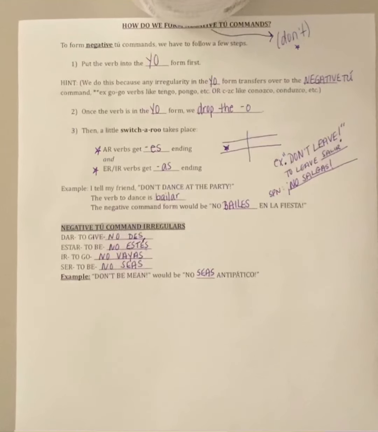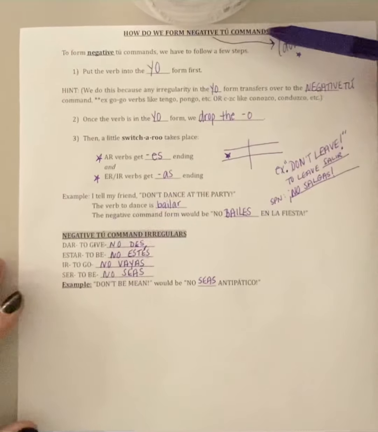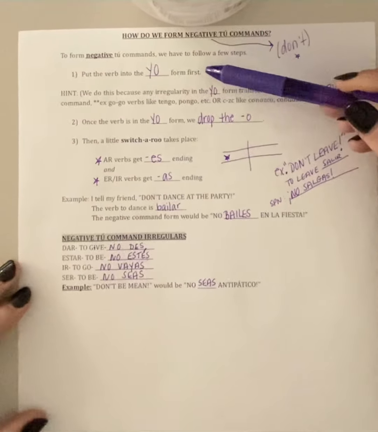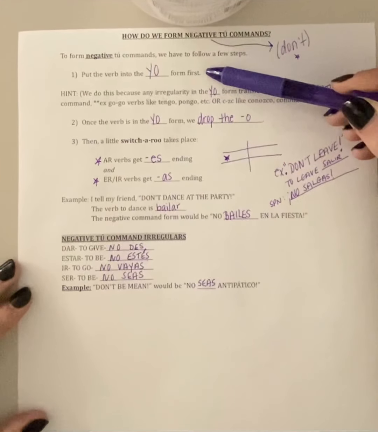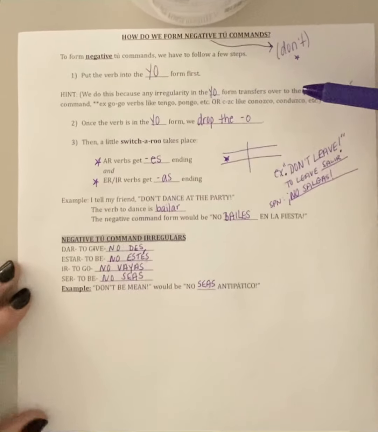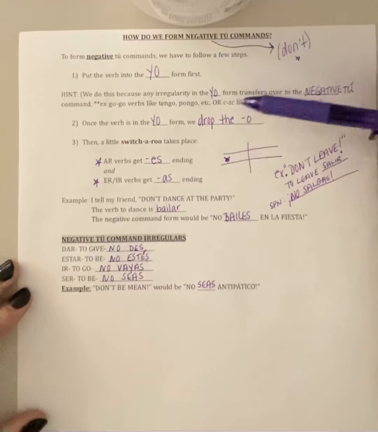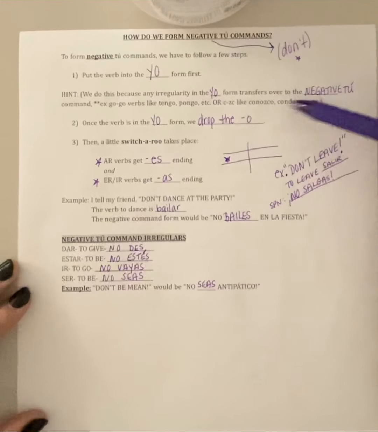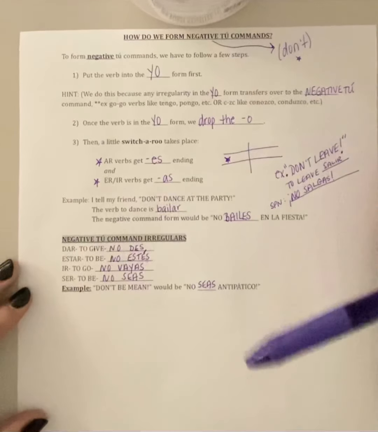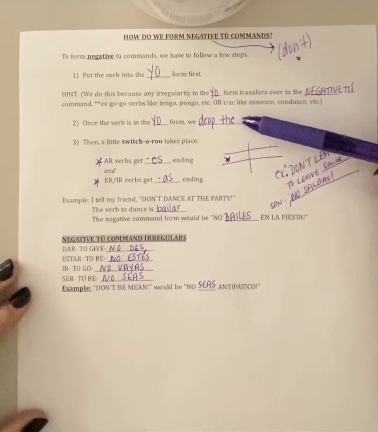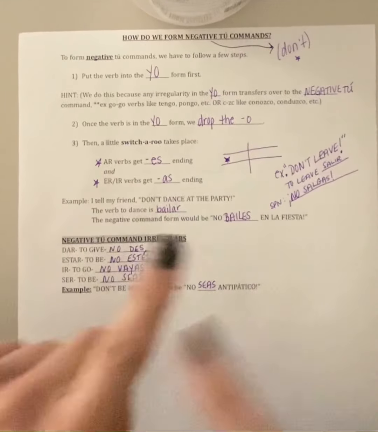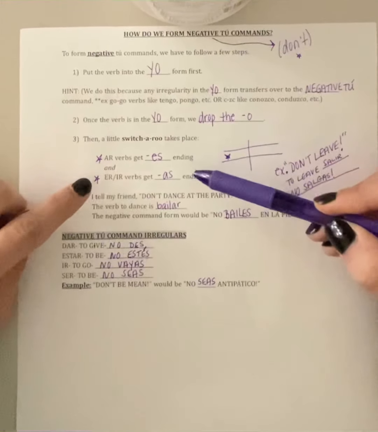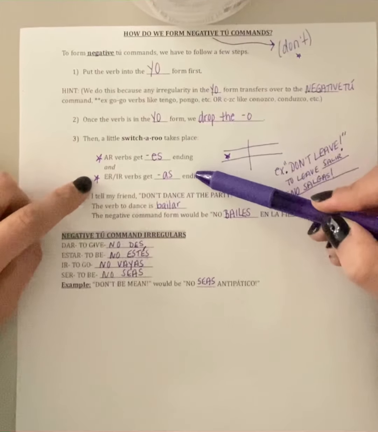Okay? So to recap, negative tú commands, of course, is like saying don't, telling somebody not to do something. Putting the verb into the yo form first, and we must do that in case there are any irregulars in the yo form. For example, here, tengo, pongo, or C to ZC's like conozco, conduzco. Once the verb is in the yo form, we drop the O off, and then we have to do a switcheroo of endings. So AR verbs get es, ER and IR verbs get as.